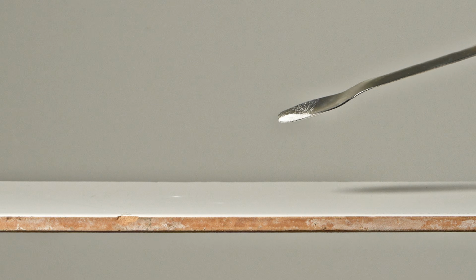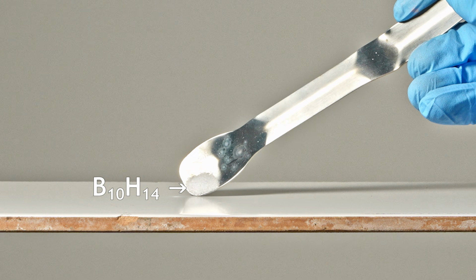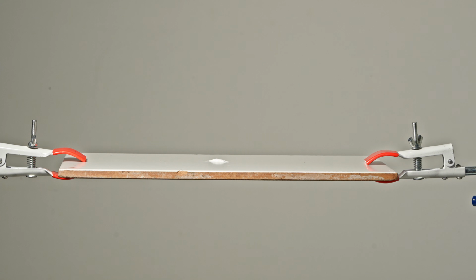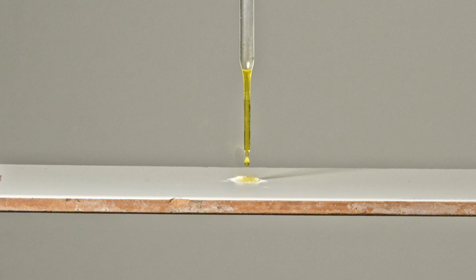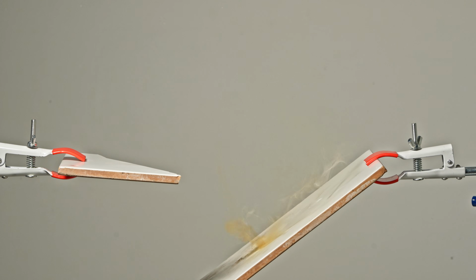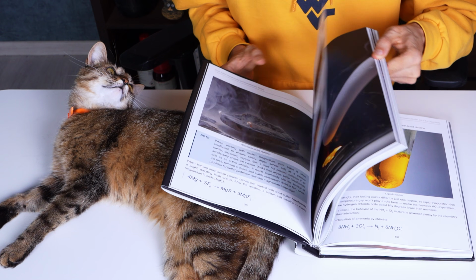You probably remember how decaborane reacts with nitric acid, but what happens if we add dinitrogen pentoxide dissolved in nitric acid to decaborane? I'm doing this experiment on a fixed ceramic tile. I'm sure you'll share your thoughts on this reaction in the comments below.